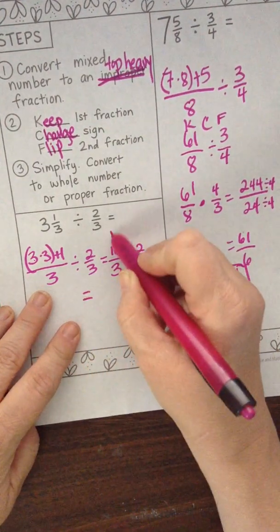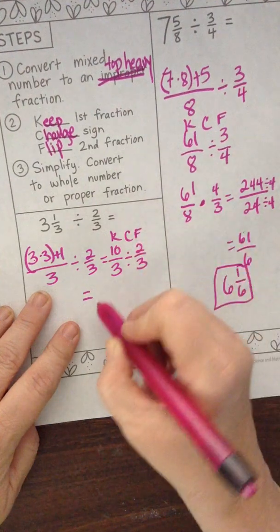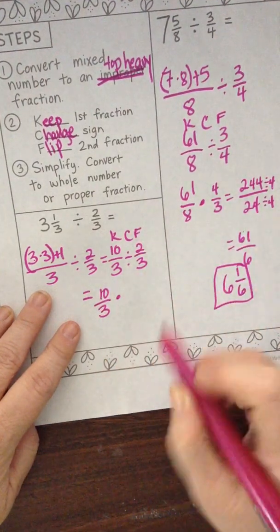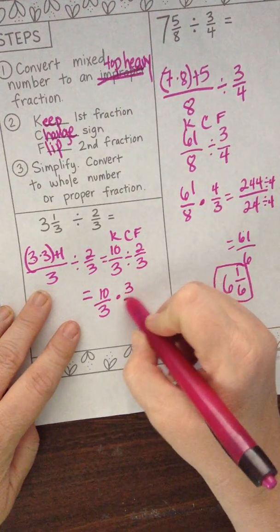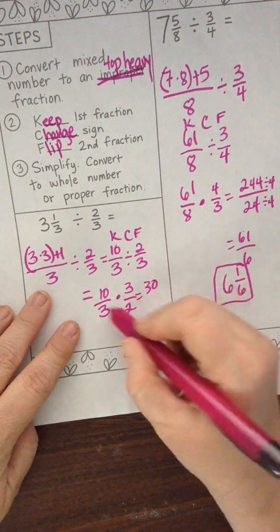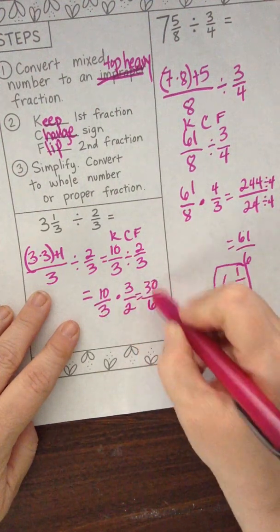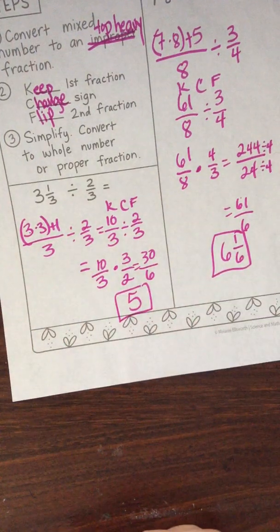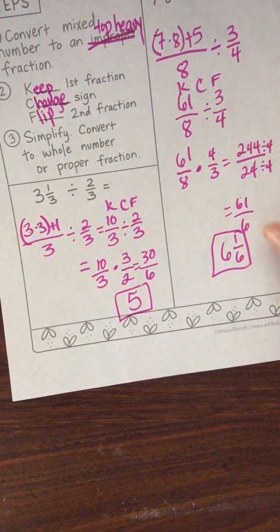And of course we're going to keep, change, and flip. So 10/3 we keep, change the operation and multiply, and we have 3 halves. 10 times 3 is 30. 2 times 3 is 6. 6 goes into 30 5 times, and that is our final answer. Too easy. Flip it over, please.